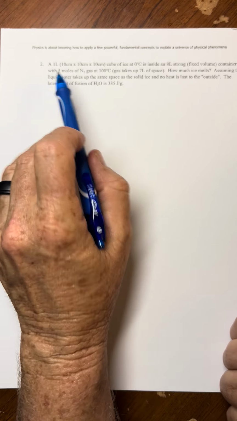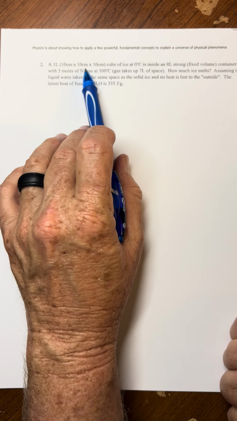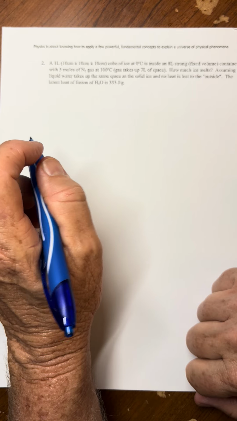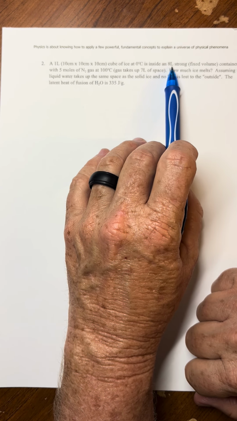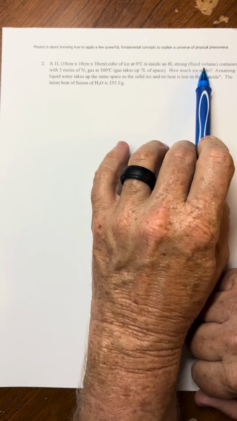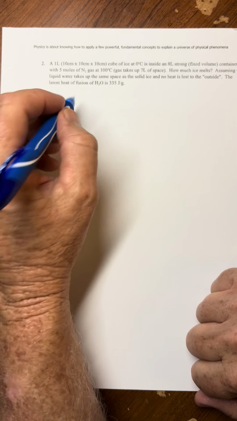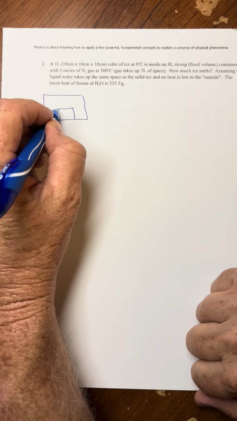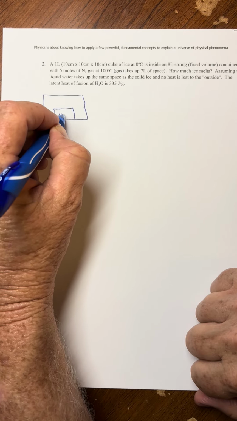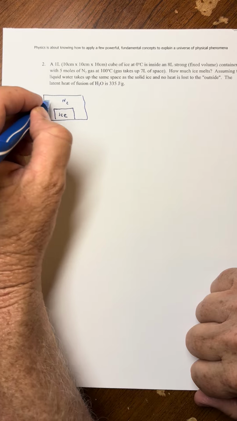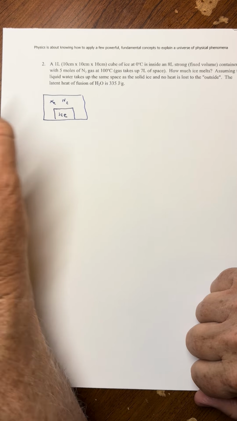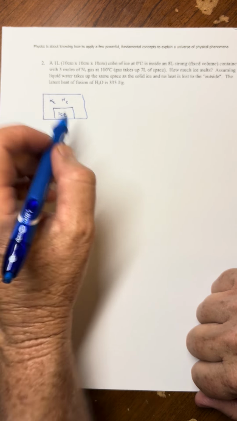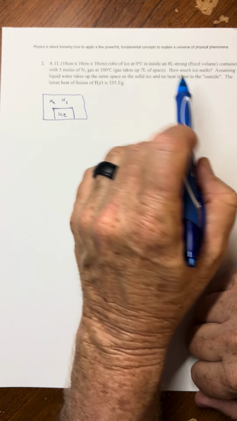So let's read this one. Here we have 1 liter, so a 10 by 10 cube of ice at 0 degrees, inside of an 8 liter strong, fixed volume container with 5 moles of nitrogen gas. So you might look at it something like this. I've got a big block of ice with a bunch of nitrogen molecules floating around. The volume taken up by the nitrogen must be 7 liters because the ice is taking up 1 liter.